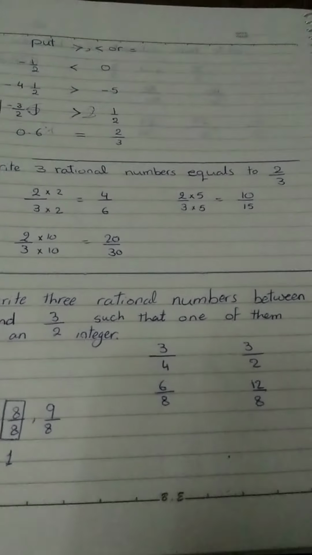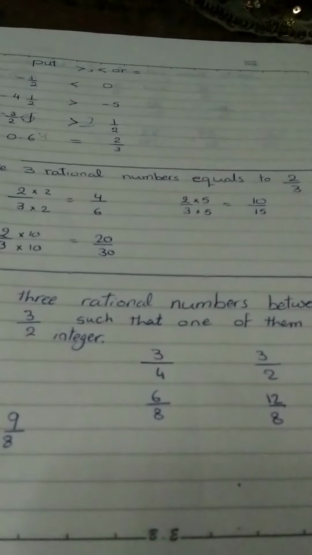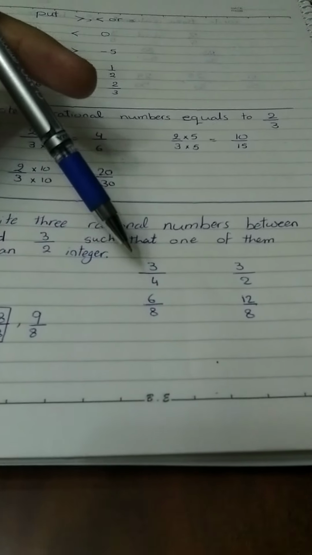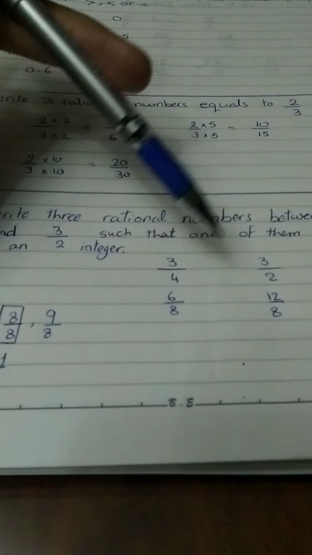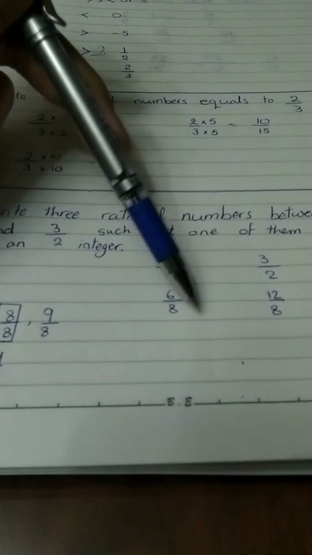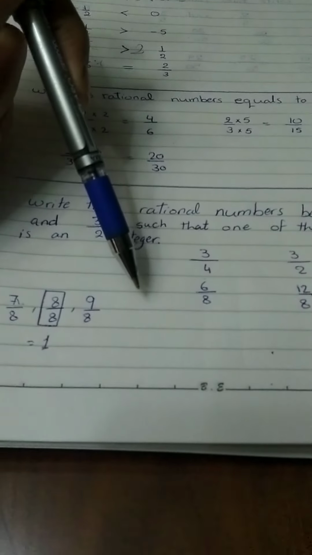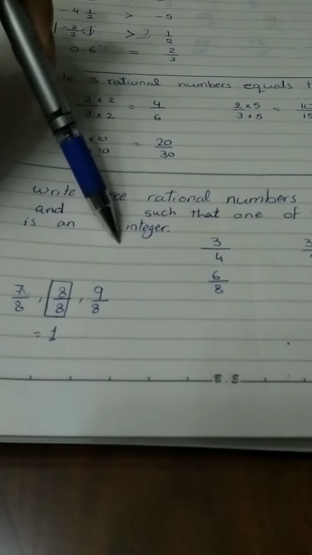Write 3 rational numbers between 3 over 4 and 3 over 2, such that one of them is an integer. To get the rational numbers between, I have first to make a common denominator. Here, 4 times 2 equals 8 as a denominator, then crisscross: 2 times 3 is 6, and 4 times 3 is 12. Can I write any numbers between 6 and 12? Yes. 7 over 8, 8 over 8, 9 over 8, till 10 over 8, 11 over 8. 8 over 8, which equals 1, is the integer.